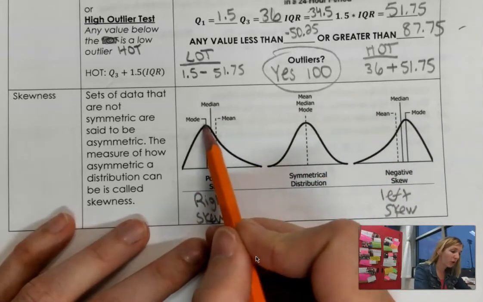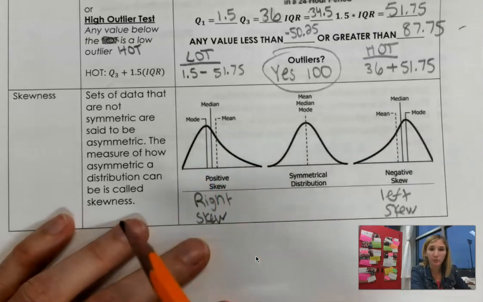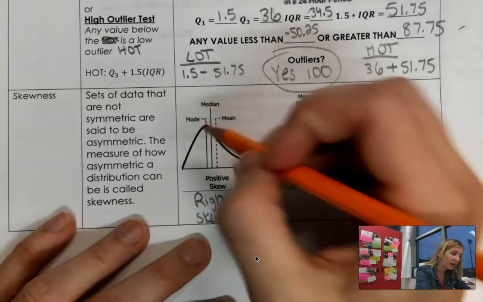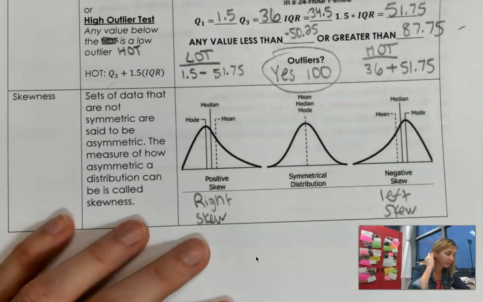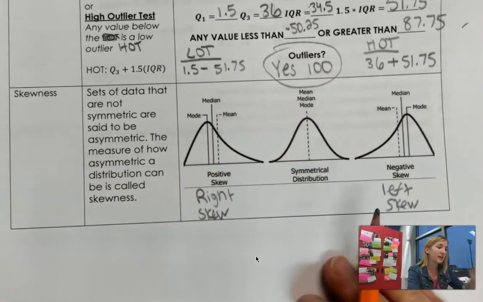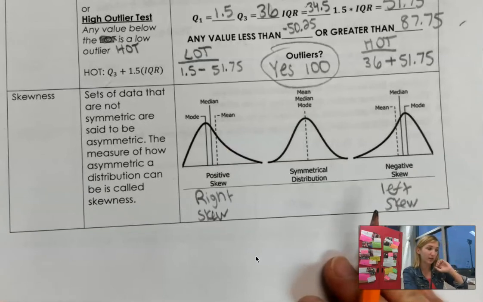Your mode is always at the top of the peak, and I know we haven't really talked about mode before, but mode is the most occurring number. That's why it's the number at the very top of the peak. And then your median is going to be in between, right? In between the mean and the mode.